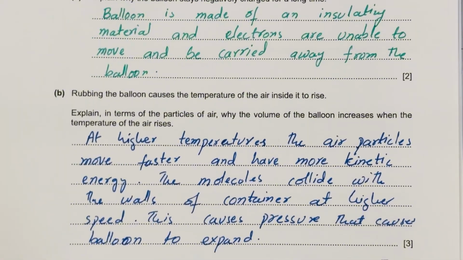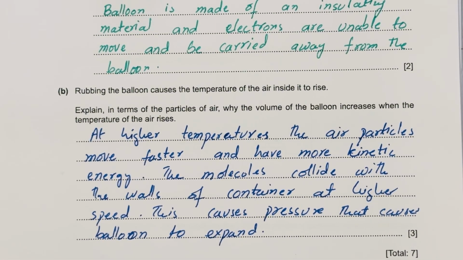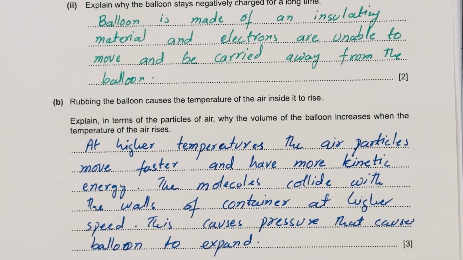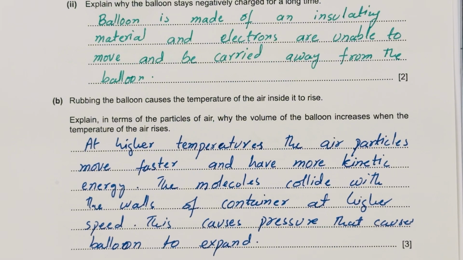Okay, moving to its B part, rubbing the balloon causes the temperature of the air inside to rise due to friction. Explain in terms of particles of air why the volume of the balloon increases when the temperature of the air rises. This is the concept of Charles' law. Volume is directly proportional to the temperature. At higher temperature, we're going to write that the air particles will have more energy, they will move faster and have more kinetic energy.